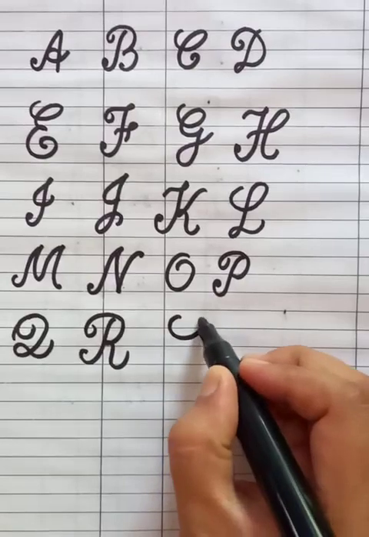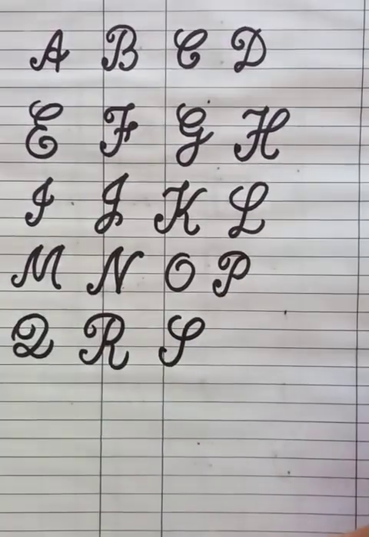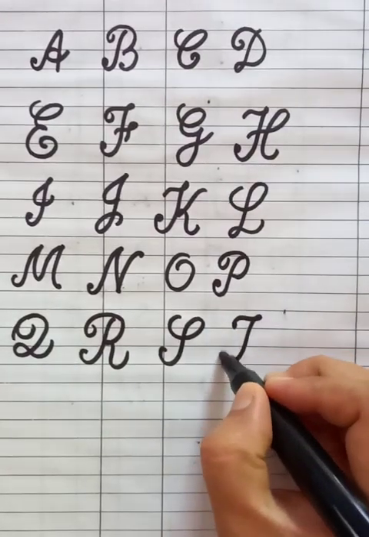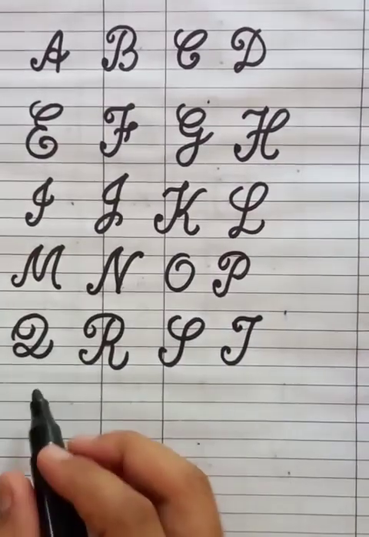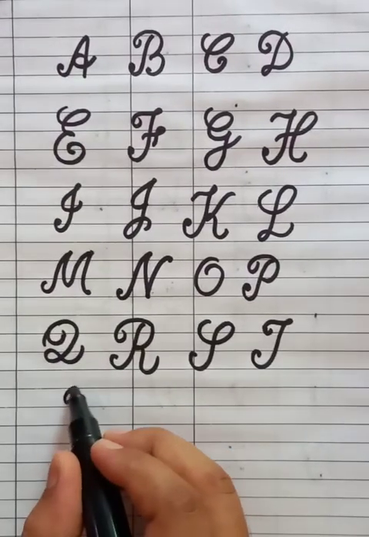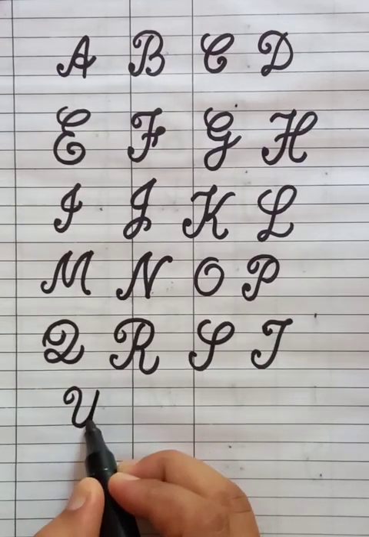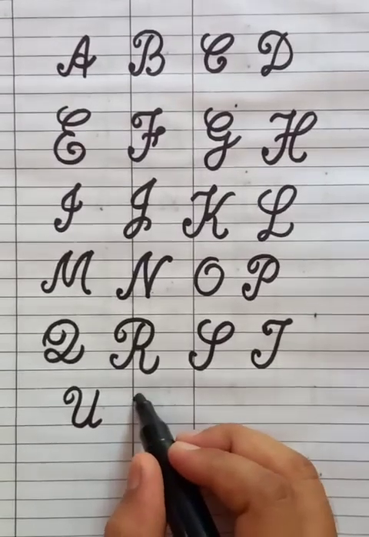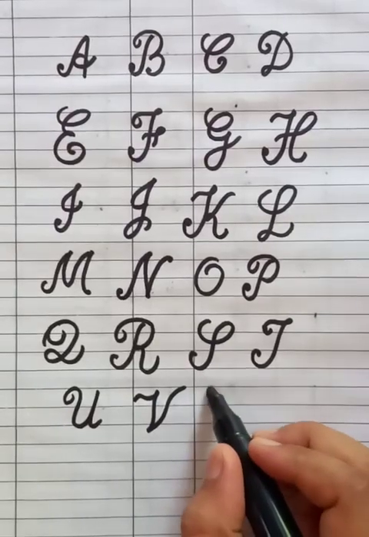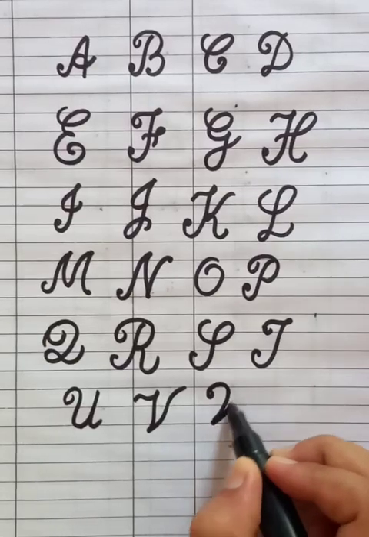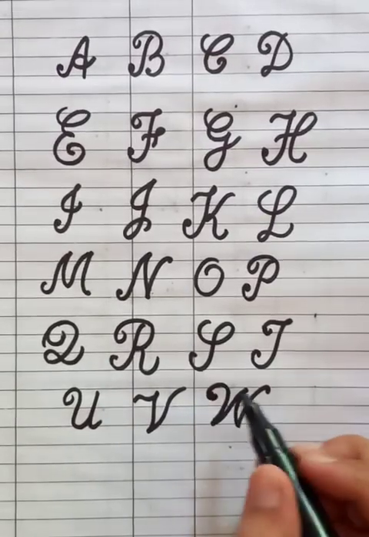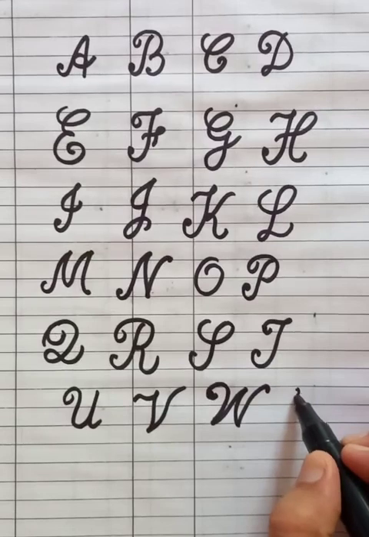S. T. U. U is going to be here. V. W. And X, a little bit of curve here.